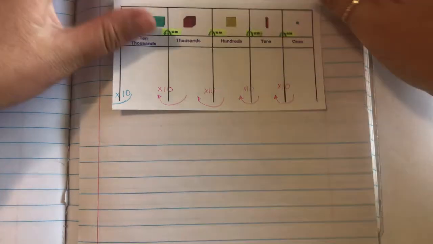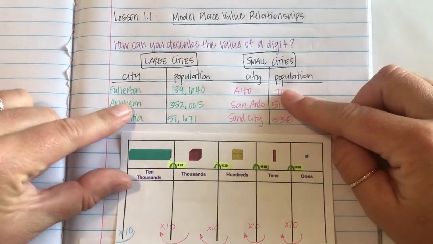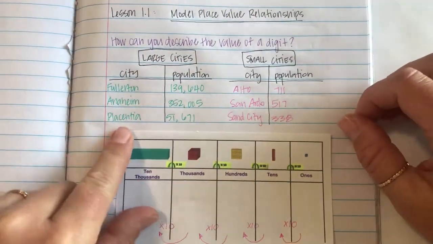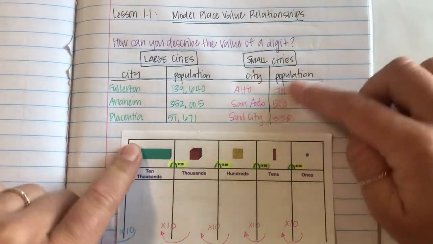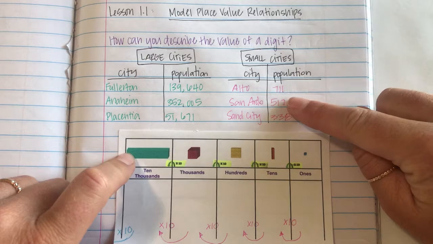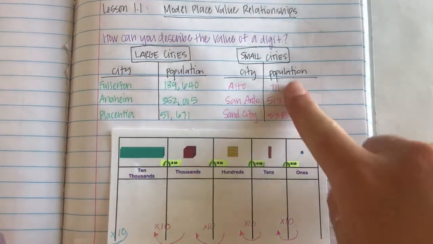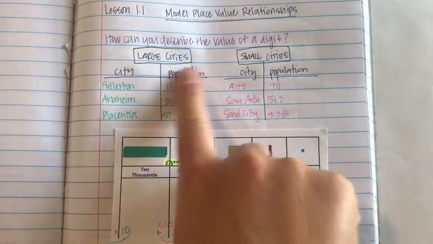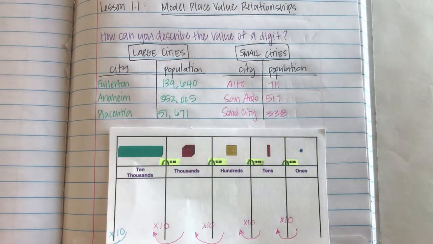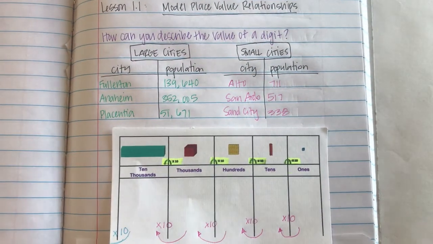Before we jump into our cities, which are listed up here, our large cities and our small cities, some of these large cities are going to be familiar to you, and these small cities are really little towns in California that just don't contain as many people. So their values are a lot smaller than the populations of the larger cities like Fullerton, Anaheim, and Placentia.